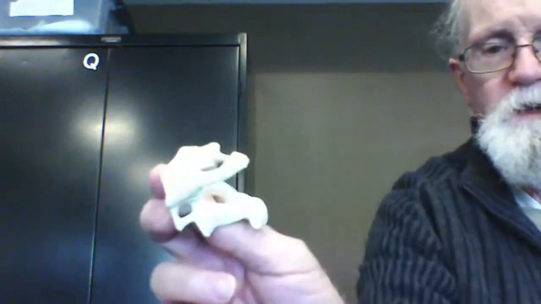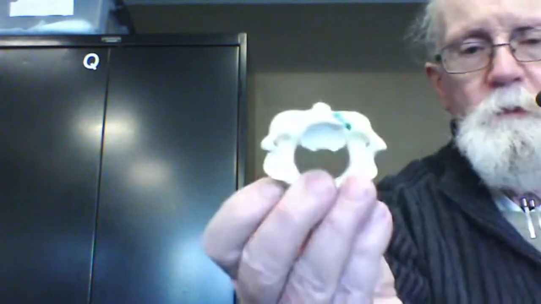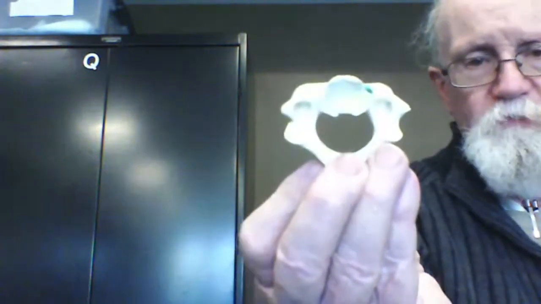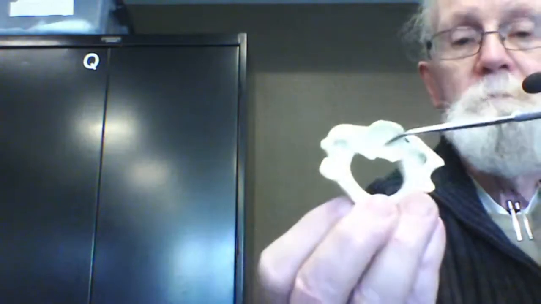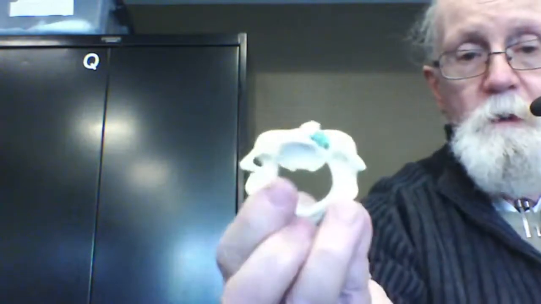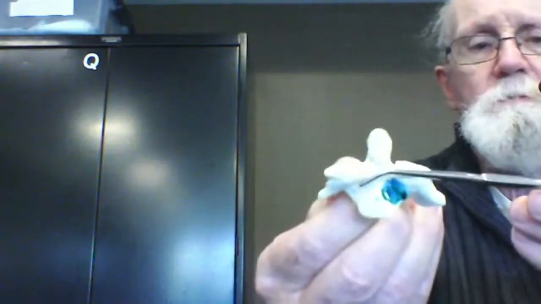Which articulate together. The second cervical vertebra does have a body, but that body has an extension, and that extension is called the dens or the odontoid process.